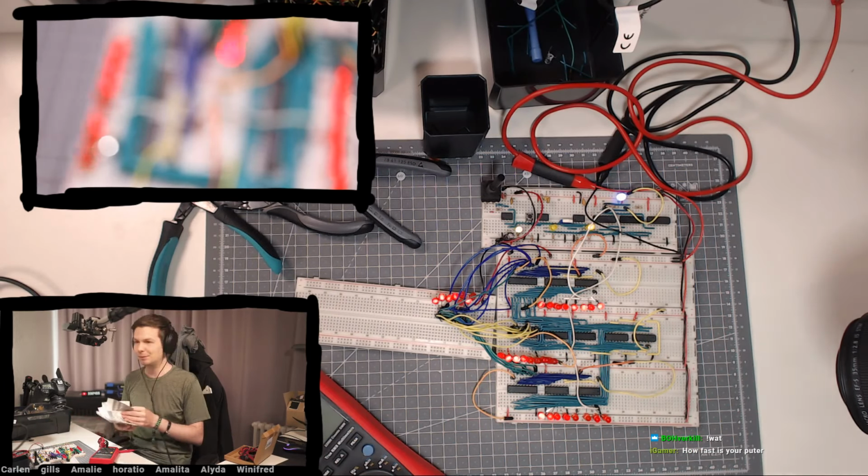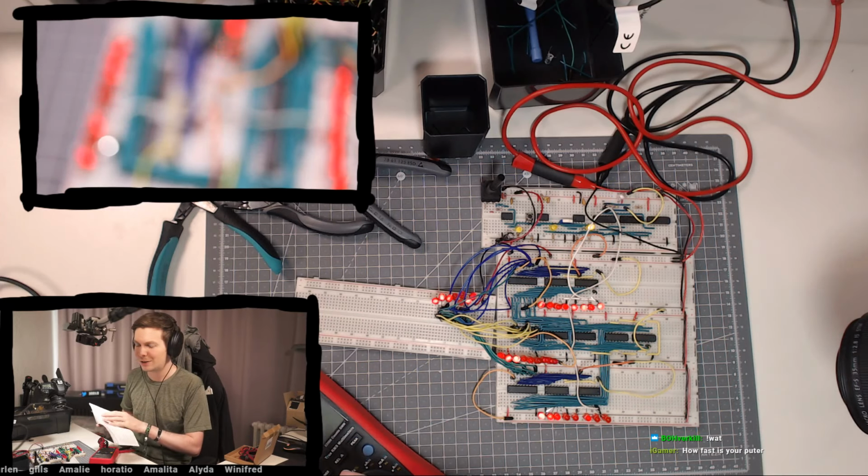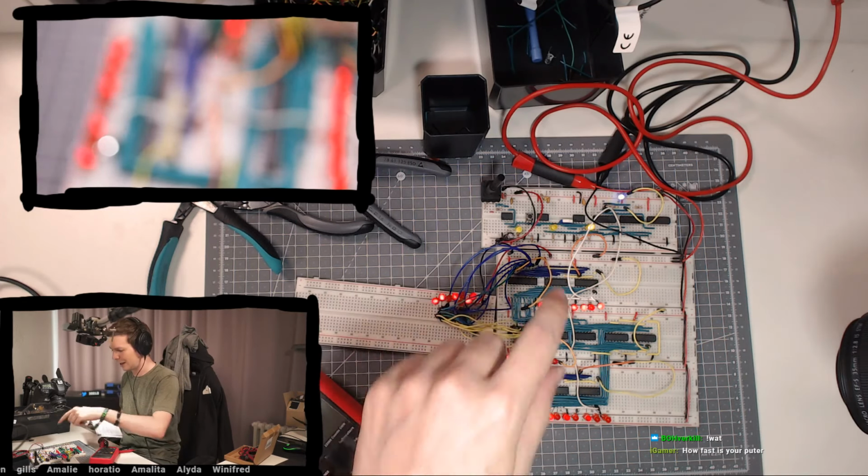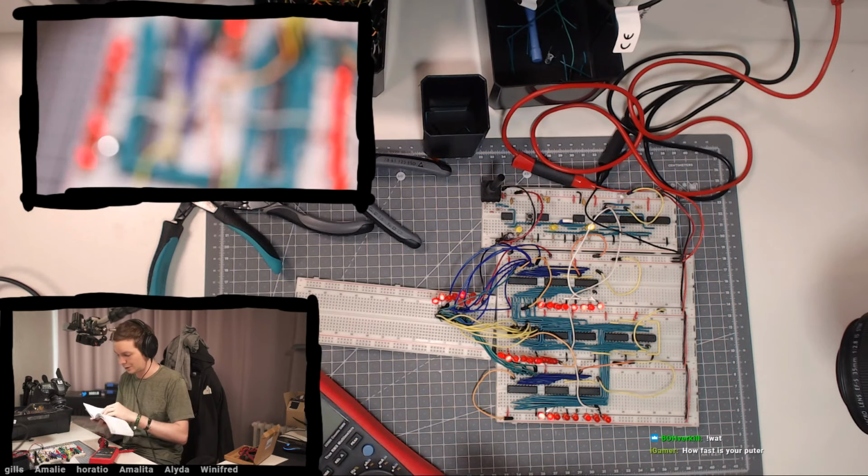Quick starting guide. How fast is your computer? Right now it can go up to 500 hertz.